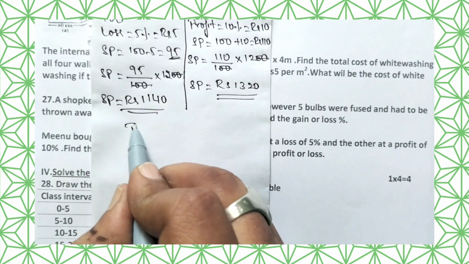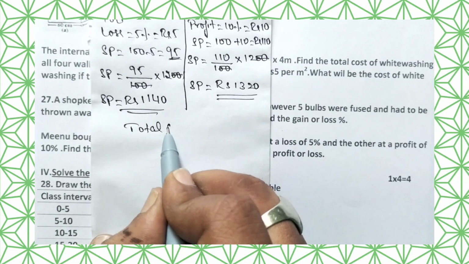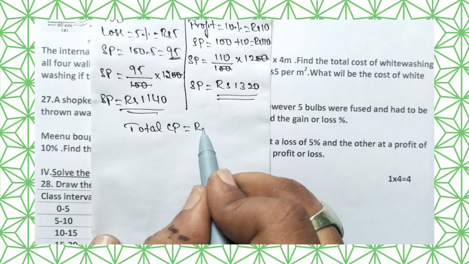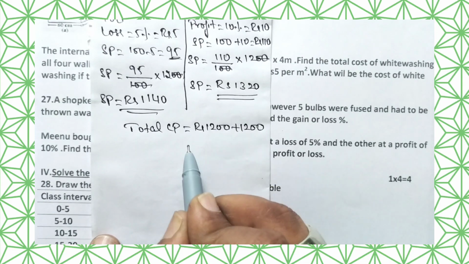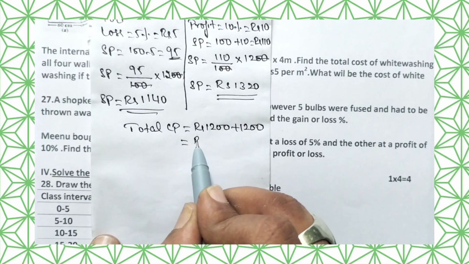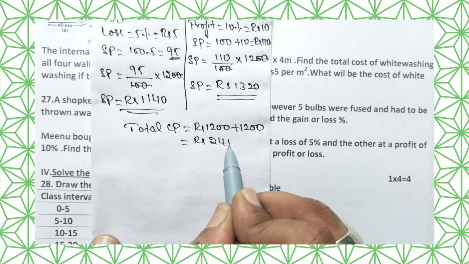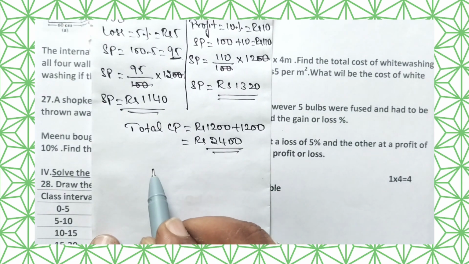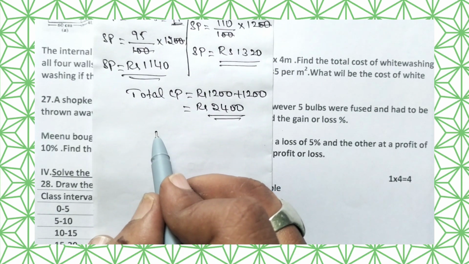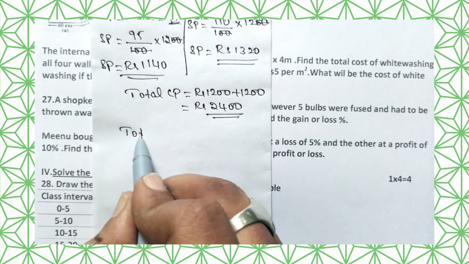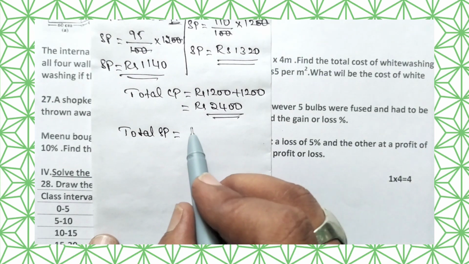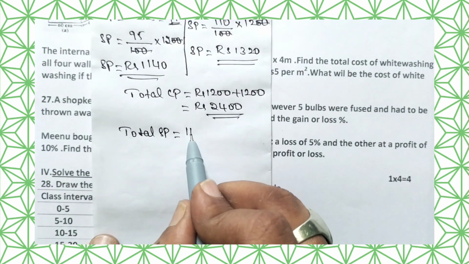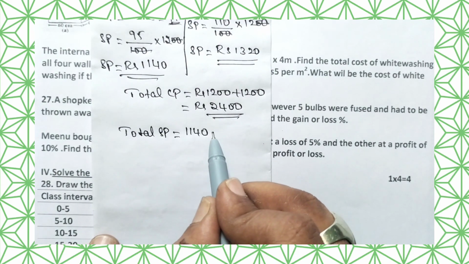Now let us first find the total CP. So total CP is equal to rupees 1200 plus 1200. So it will become rupees 2400, which is the total cost price. Now let us find the total selling price. So total selling price is equal to, if one fan is sold at a loss of 5%, the selling price is 1140.